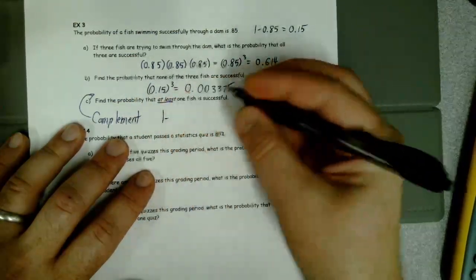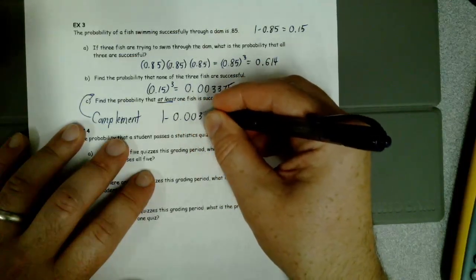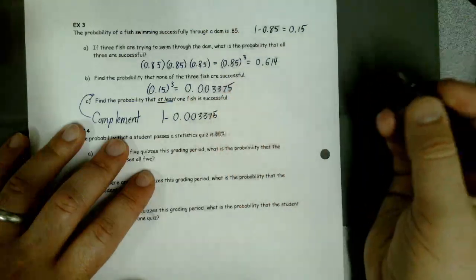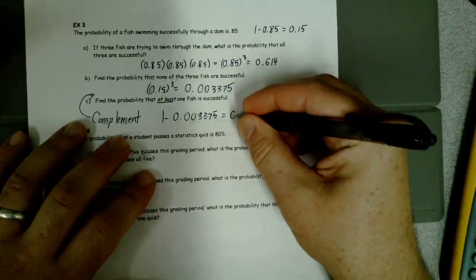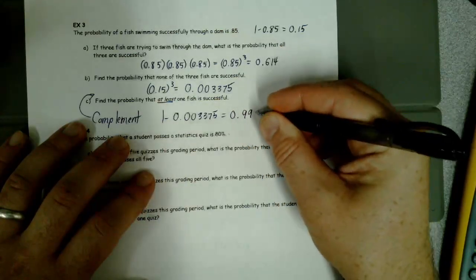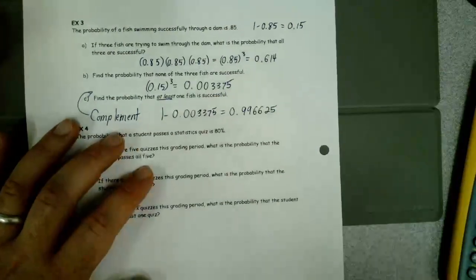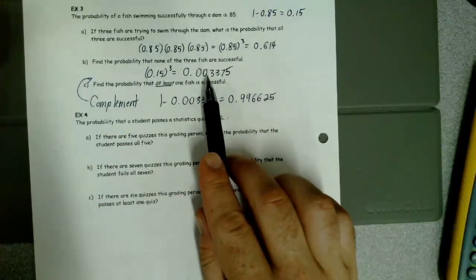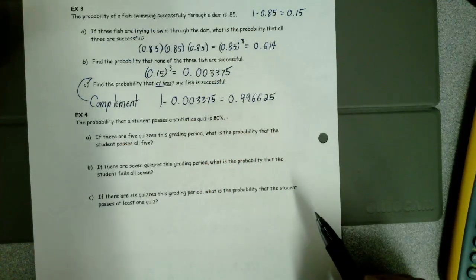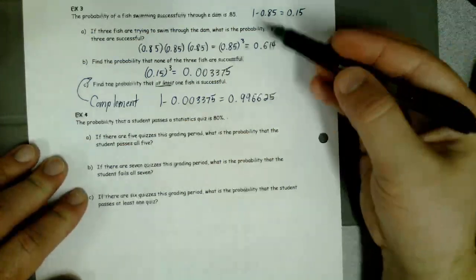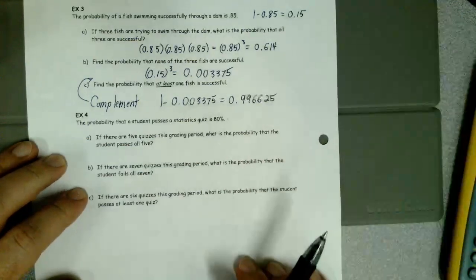Okay, so this is where you can say 1 minus 0.03375, which lands us at 0.996625. Okay, so stretching this one out a little bit just because there's so many zeros. So opposite of none is at least one, not all of them. Important distinction as we go through here.